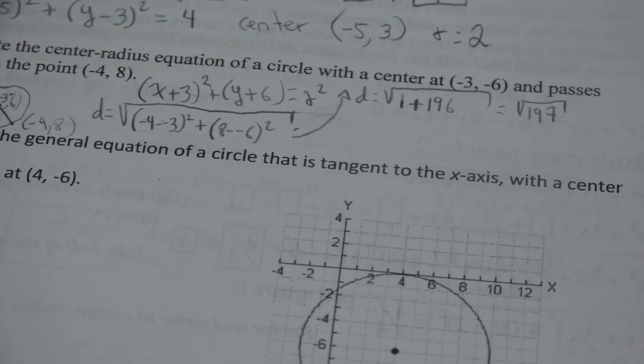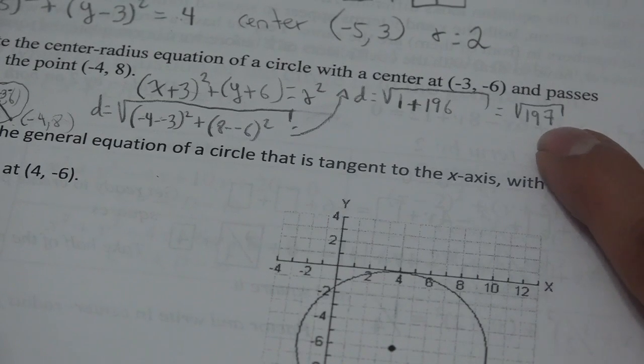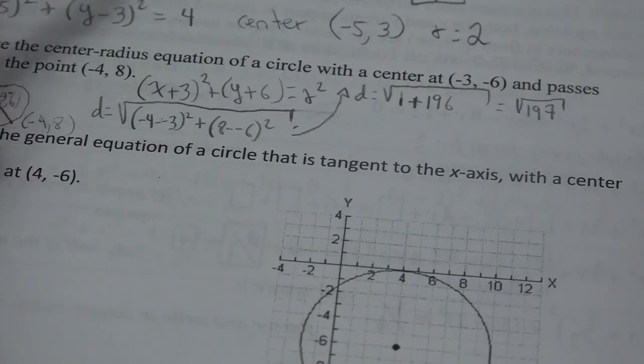So now I can just write the equation. I don't need to find out what this is. I can tell you right now what the square root of 197 is. That's not a problem. It's 14.03. But I don't need that. Why? I'm going to show you.